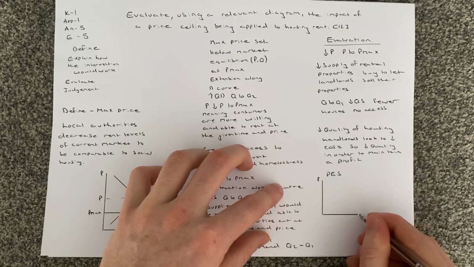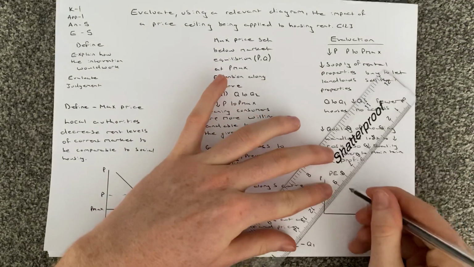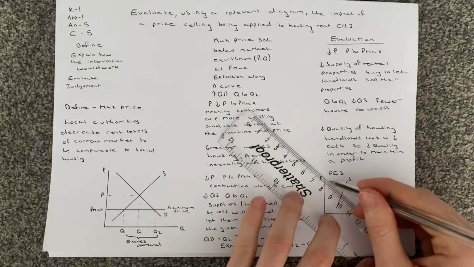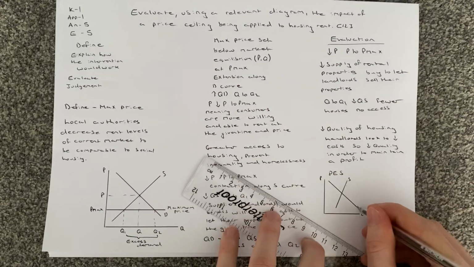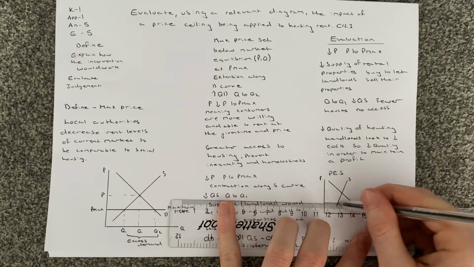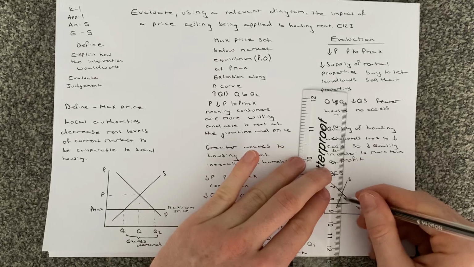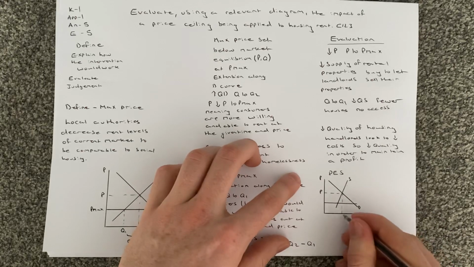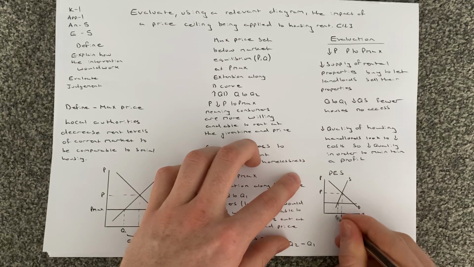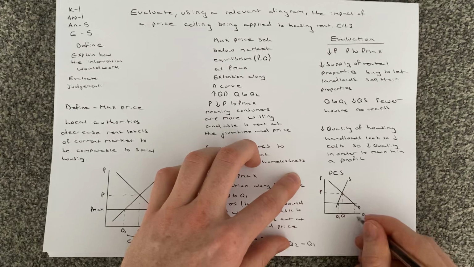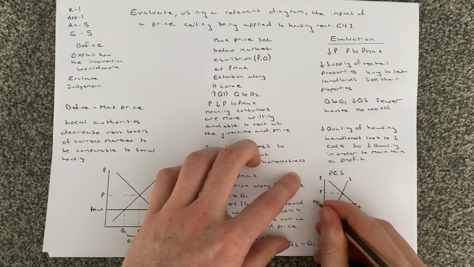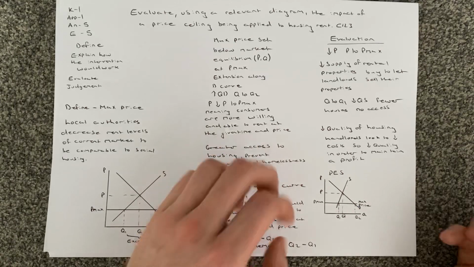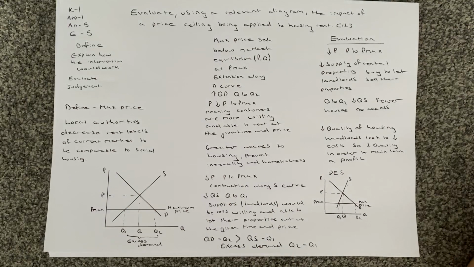So P, Q. Let's make this supply curve inelastic. That's demand. Then we'll introduce our maximum price. So we've got P, Q, Q1, Q2, P max, max price. Okay, so we've drawn our diagram here.